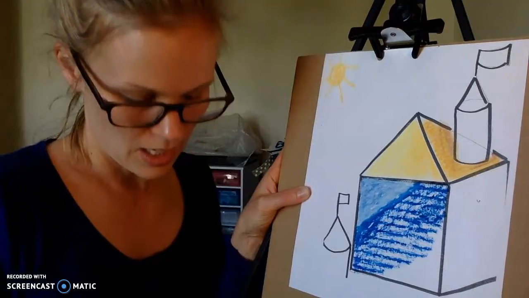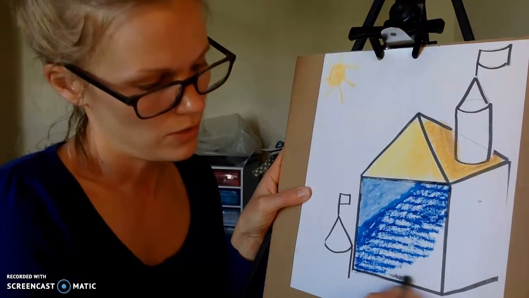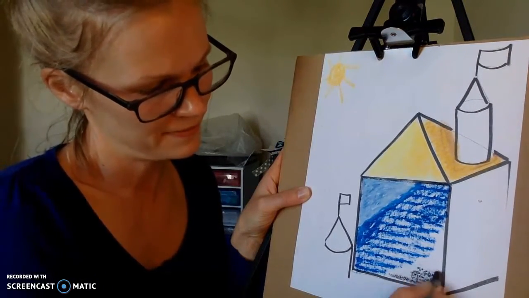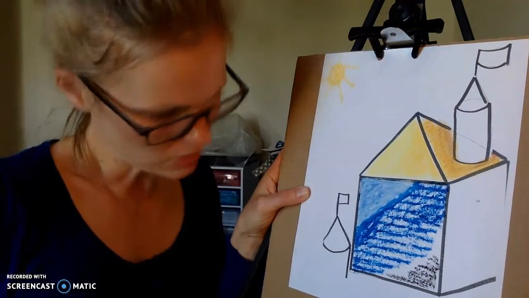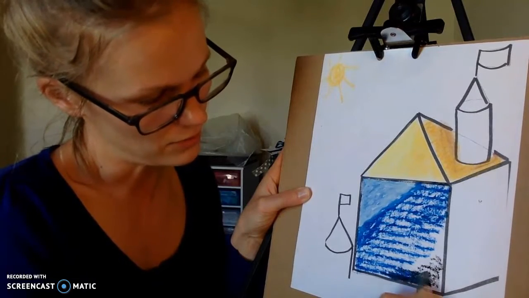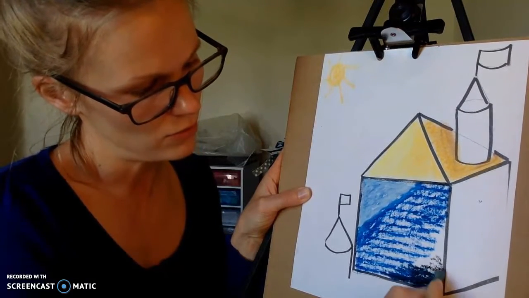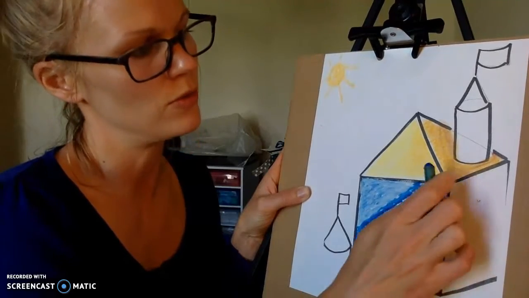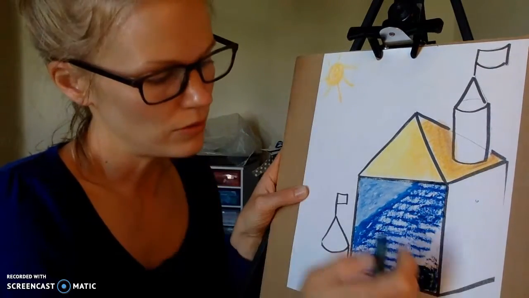Now remember, with the black or even the gray, if it's a lighter color, you want to keep it nice and light. And then put your color on top. As you can see, it gets real dark real fast. Now for the roof on the top, I used brown with this yellow because yellow is a really light color.